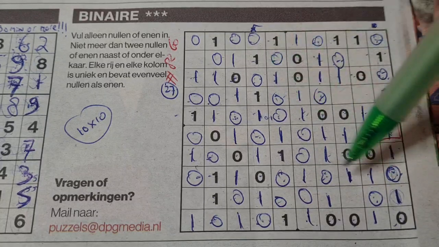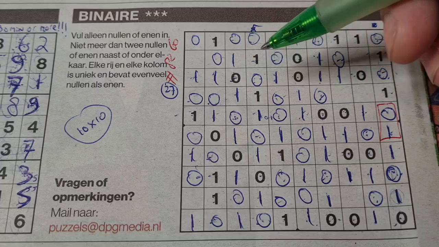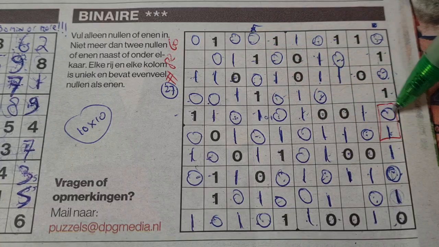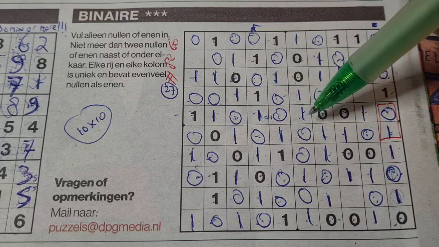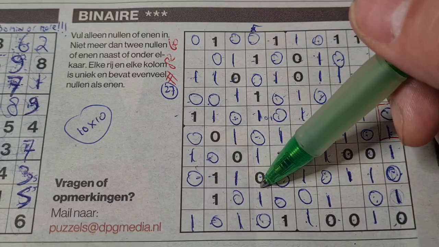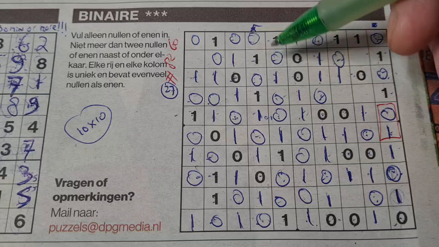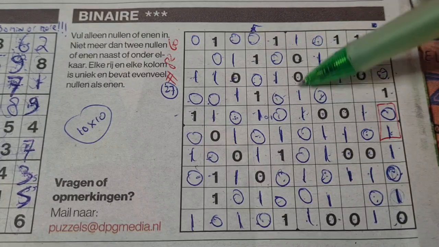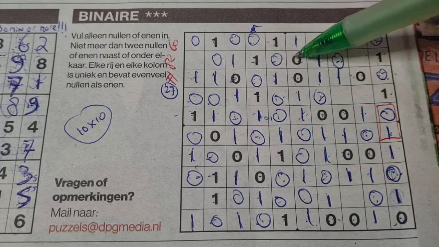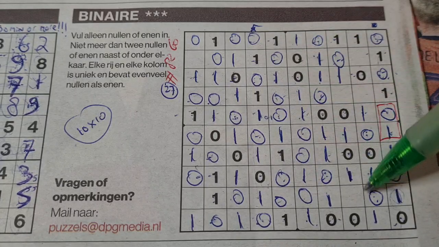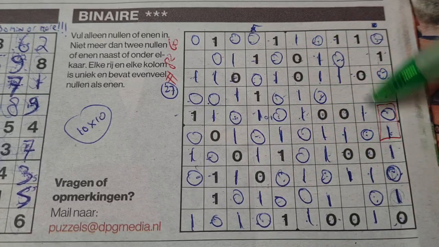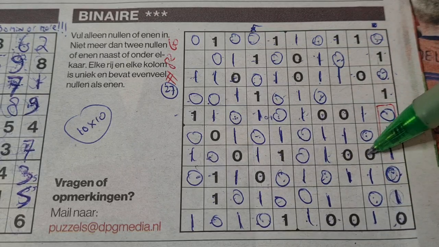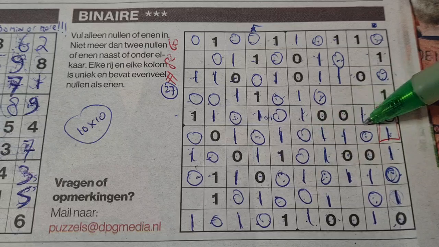Well, I need to compare again. This is different, I cannot compare this one. How about, do we have a double here? No. Let me compare this one. Do we have a double here?